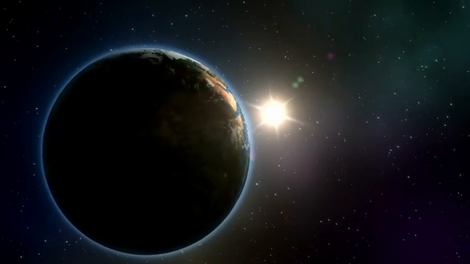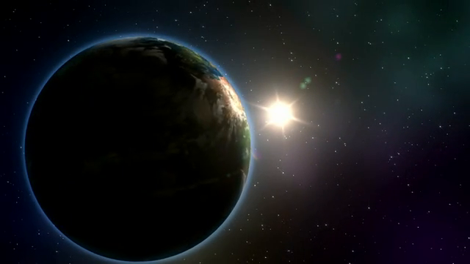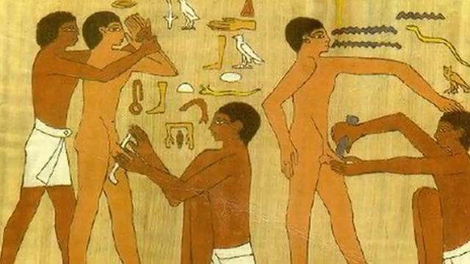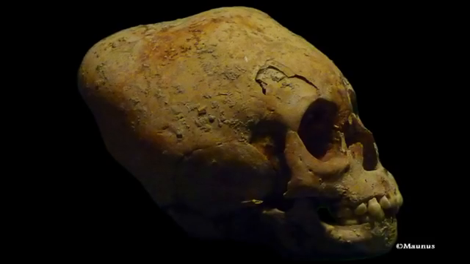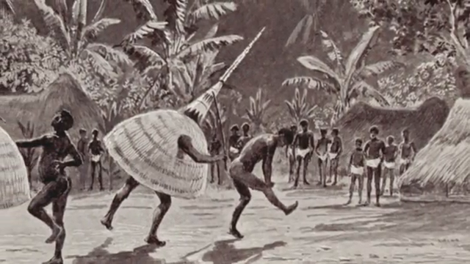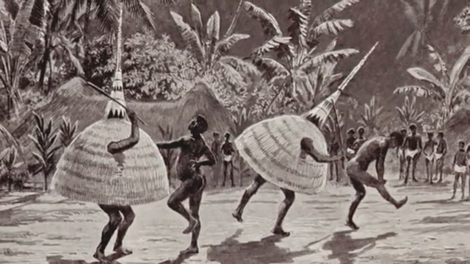There are, however, a number of universal customs that are practiced on each continent around the globe. They include circumcision, death and burial rituals, and cranial deformation. These traditions originated in our remote past, their purpose and meaning seemingly lost to the sands of time.